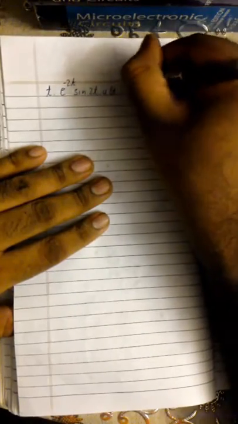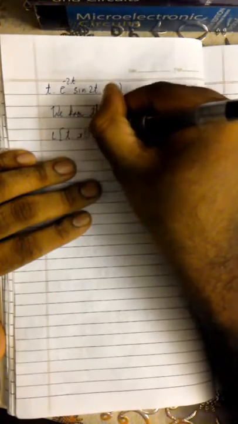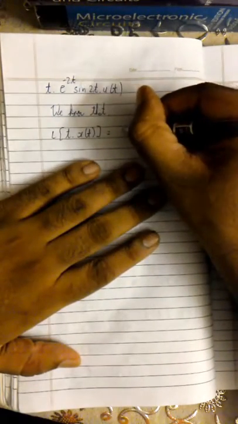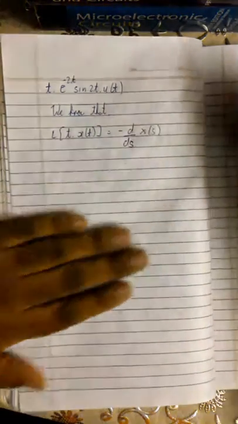t into e raised to minus 2t sine 2t into u of t. This is the question: finding the Laplace transform of this. We know that the Laplace transform of t into x of t is equal to minus d by ds of X of s.